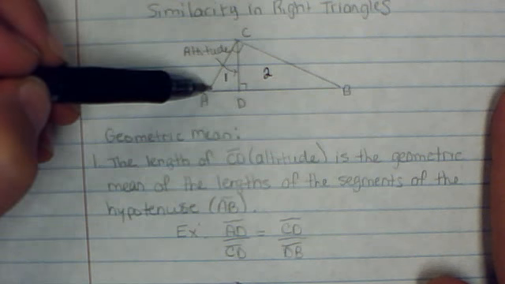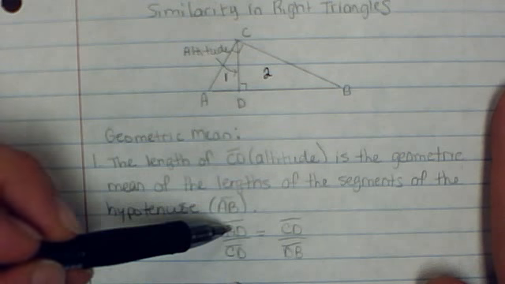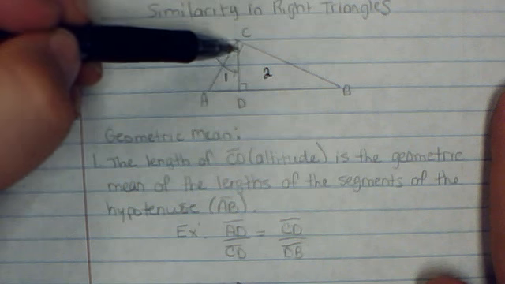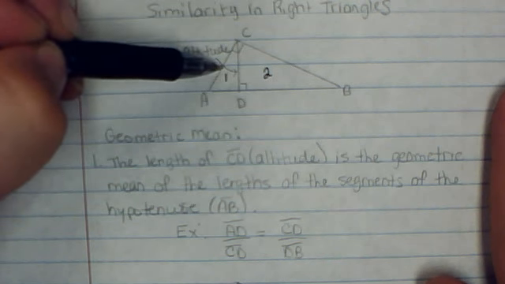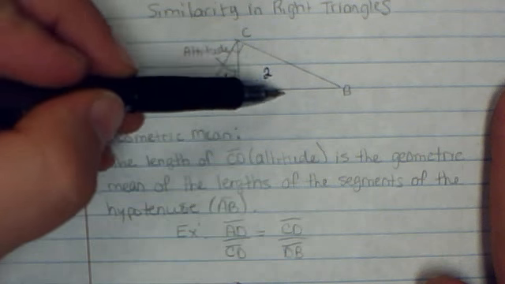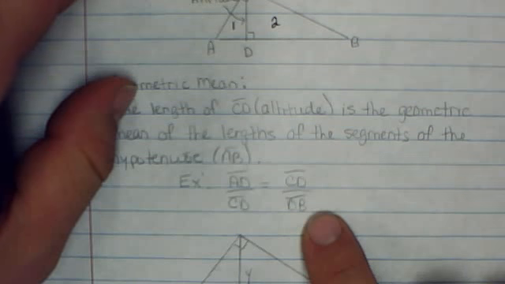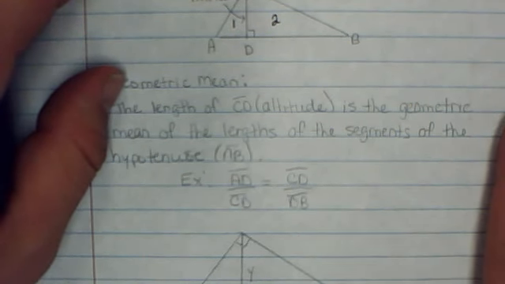So AD is the smallest side of triangle 1, CD is the smallest side of triangle 2, so that's why I put AD over CD. Now CD is also the second largest side of triangle 1, so I want to put that in the numerator over the second largest side in triangle 2, which would be DB. So that's how I get this proportion, and this is how you find the geometric mean.